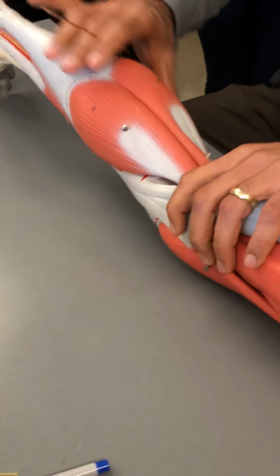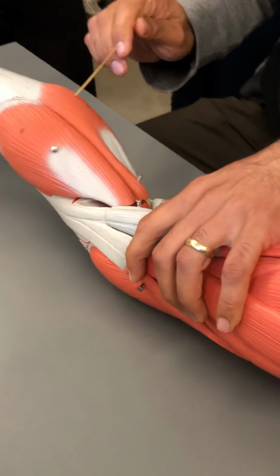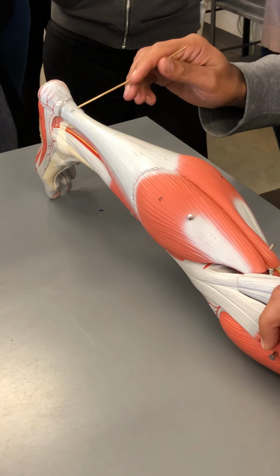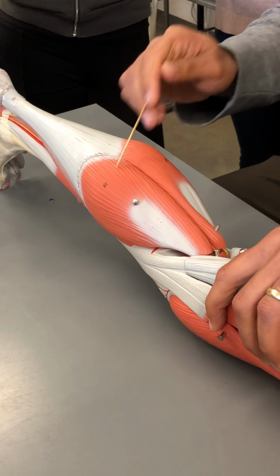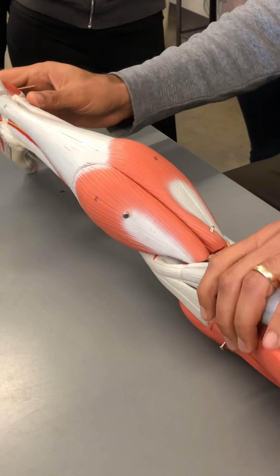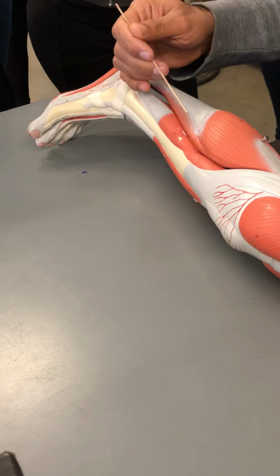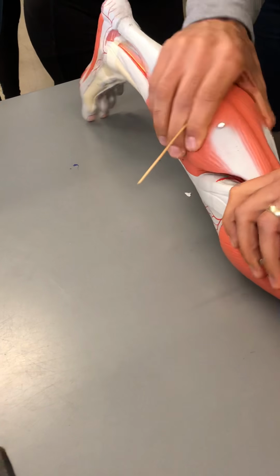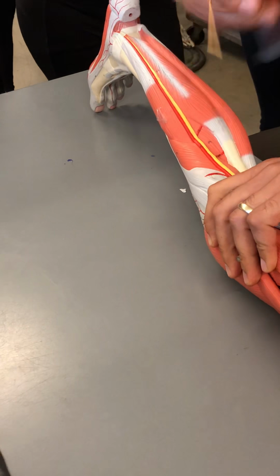Now over here, this one is called the gastrocnemius. Gastrocnemius is attached to the calcaneus by way of the Achilles tendon. There's a muscle underneath that right here. You can see it from both ends, or you can just separate them and look at it from this end.